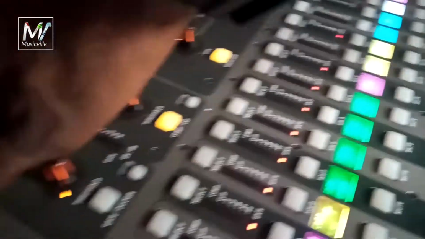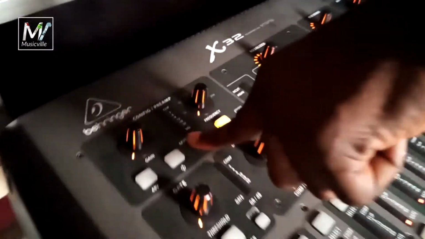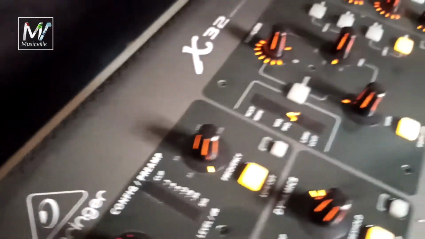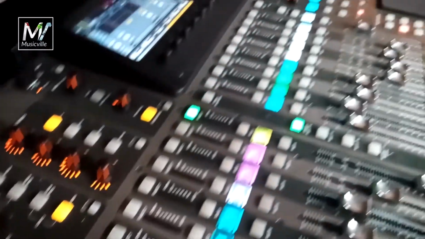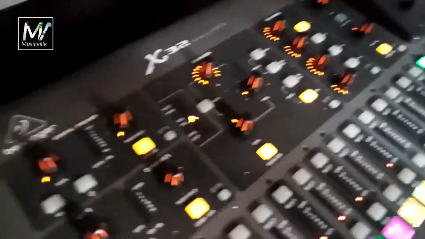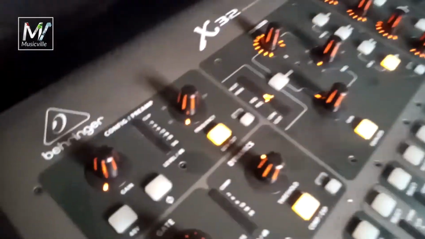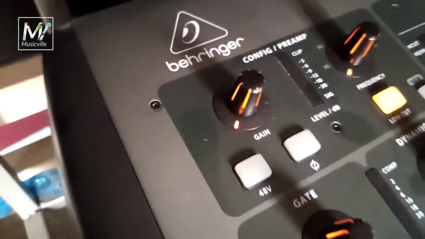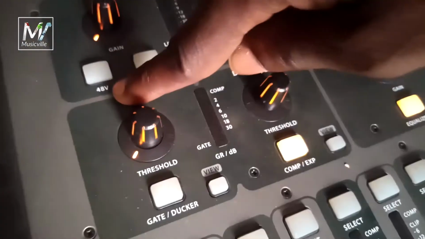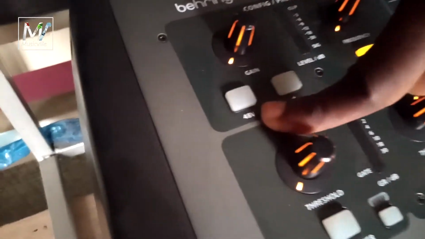So the sound passes through the preamp first, before it gets through any other part of the system. In the preamp settings for this mixer, we have the low cut, which is a portion of the equalizer anyway. Then we have the gain knob, which tells us how much energy or volume we are sending into that channel strip. And of course, we have the 48 volt phantom switch.